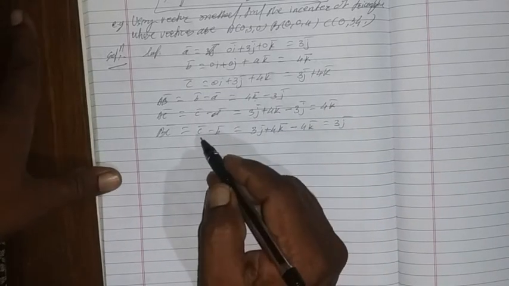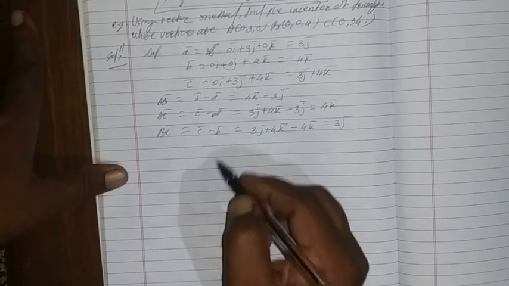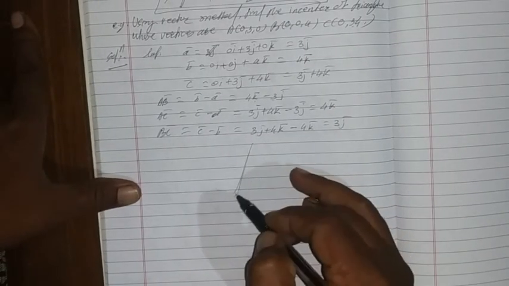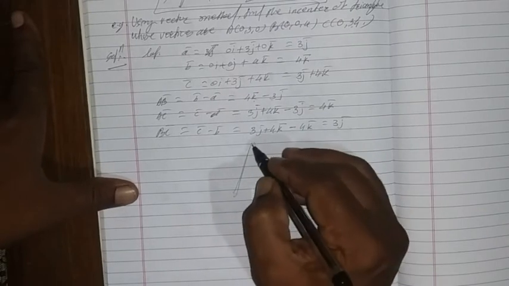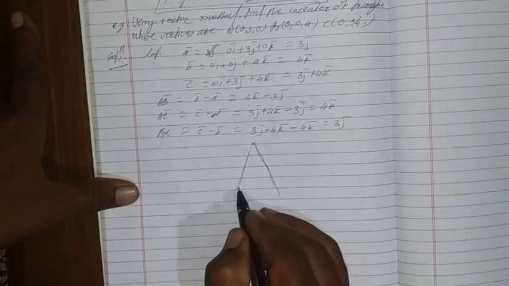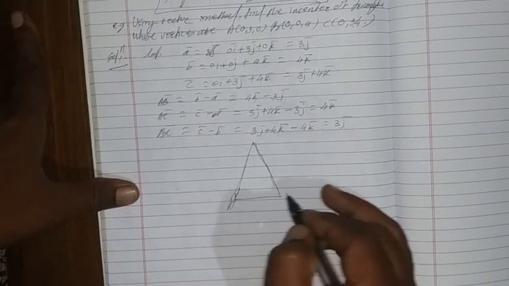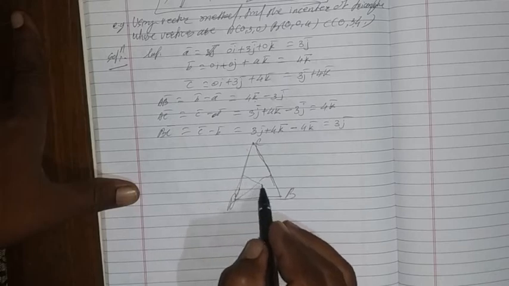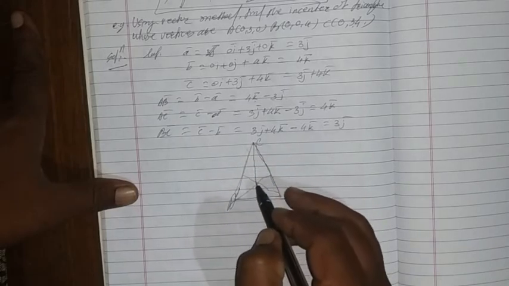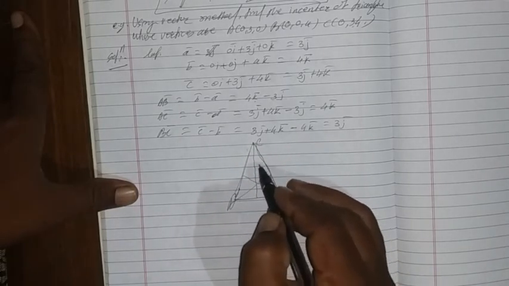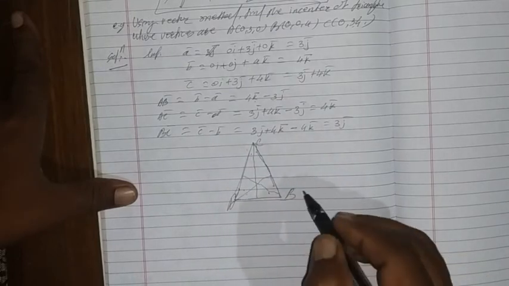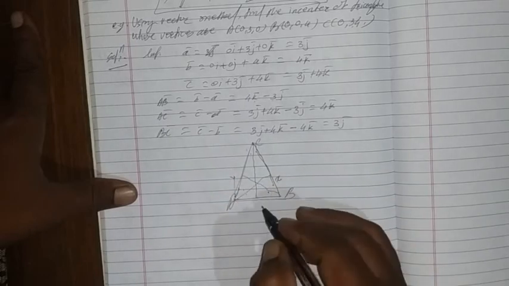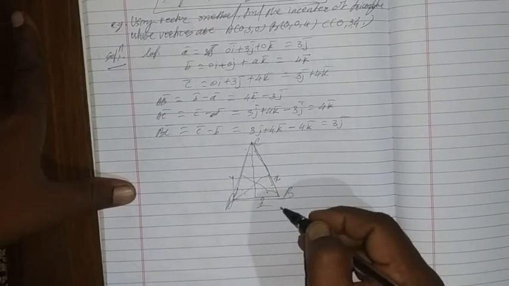H is the incenter of the triangle. We have to show property number 2, incenter. In triangle ABC, angle bisectors meet at this point, and this will be x, this will be y, and this is z, right?